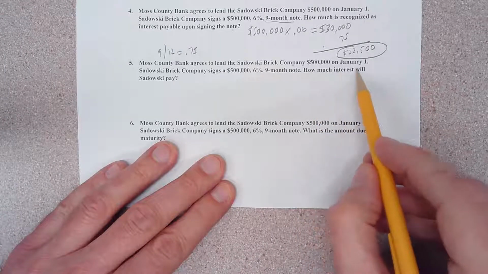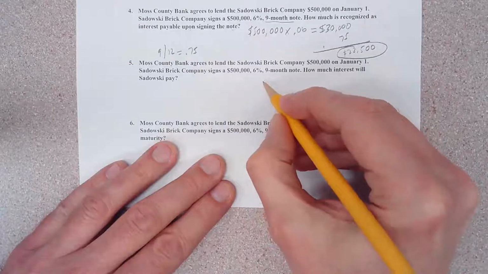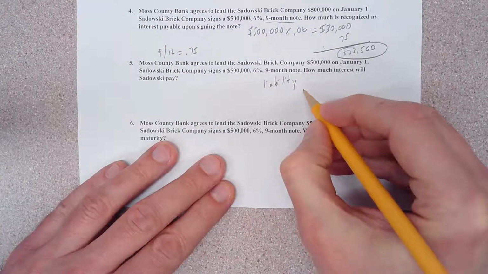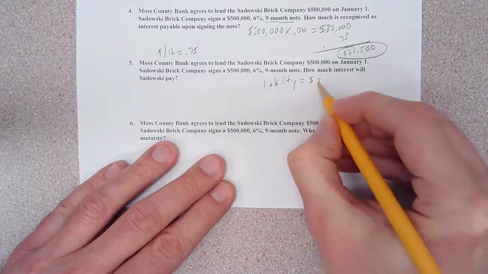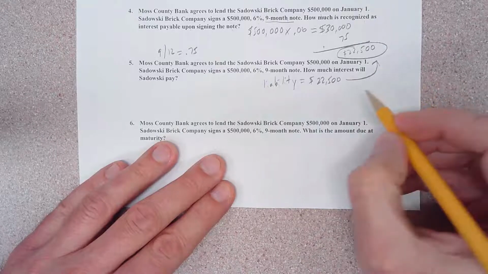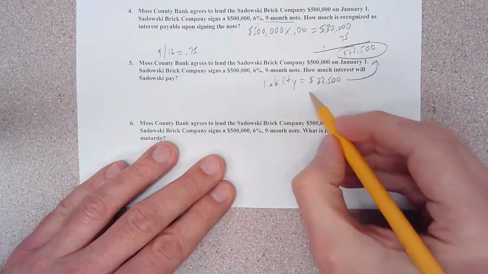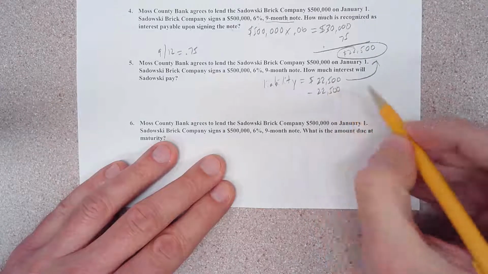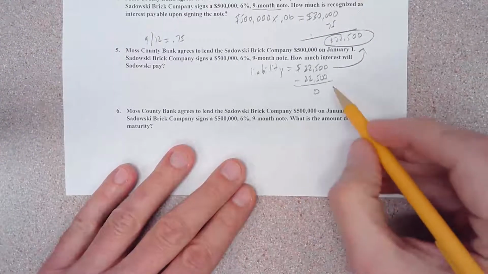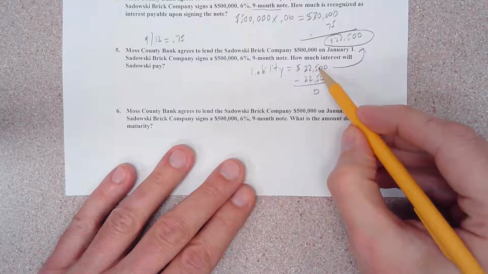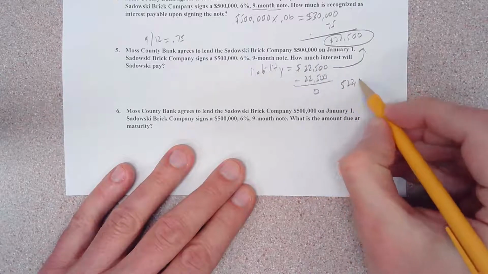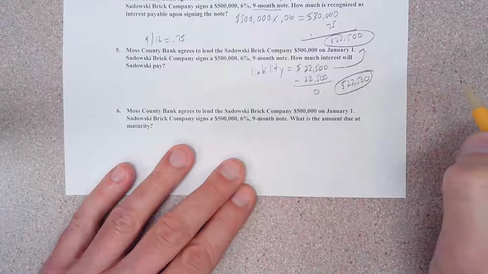Next question, same facts, but the end question is different. It says how much interest will be paid. Well, the liability in terms of interest, the interest payable, equals $22,500, right? Well, we're going to satisfy this liability eventually and get it to zero. And the only way we can get rid of a $22,500 liability is to pay $22,500. So that is our answer. Okay?